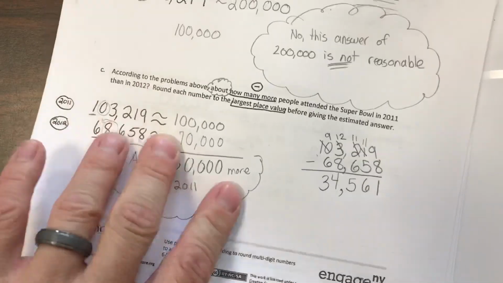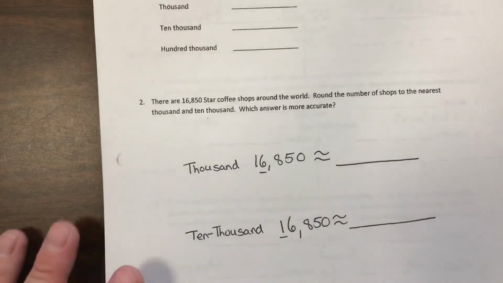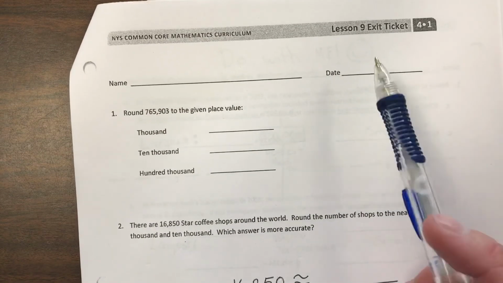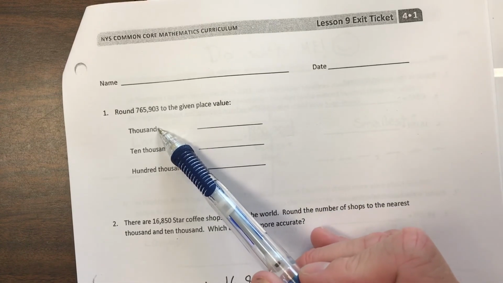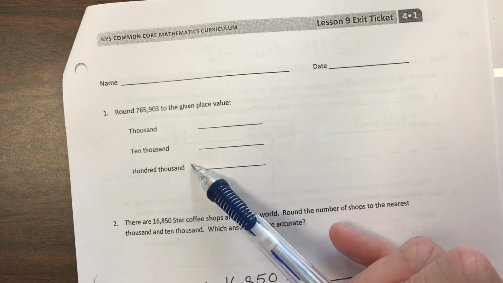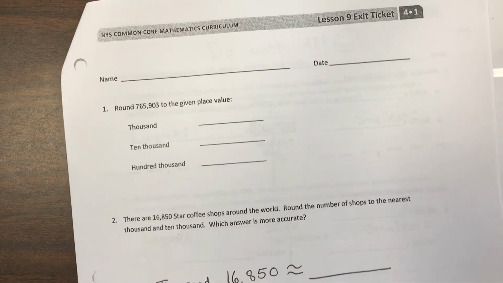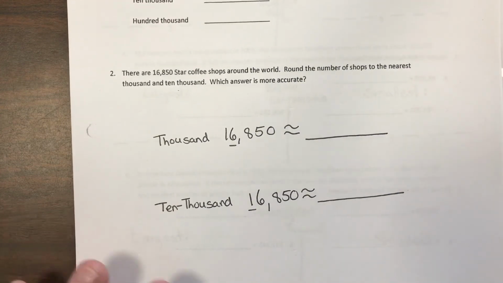So that concludes your video. If you flip over your page, guys, this is all you need to do. Lesson 9 exit ticket. This number right here needs to be rounded to the nearest thousands, nearest 10,000s, and nearest 100,000s. So super easy. And then you have this word problem that I got you started on.